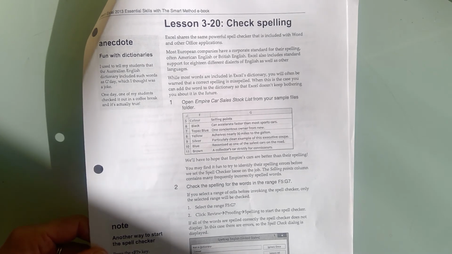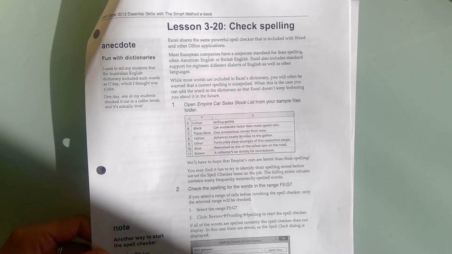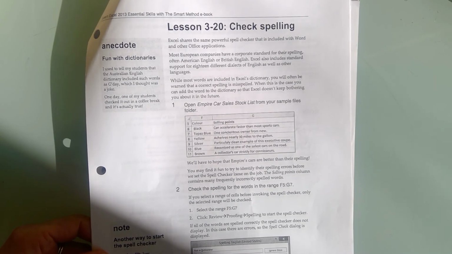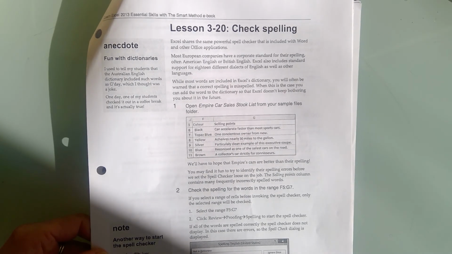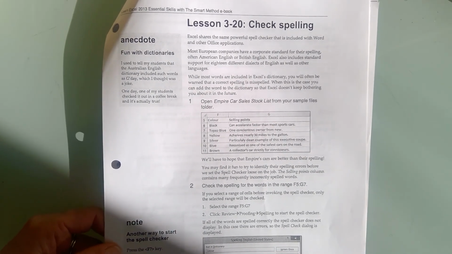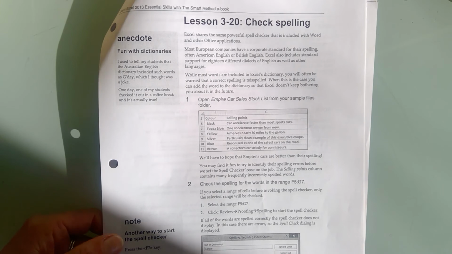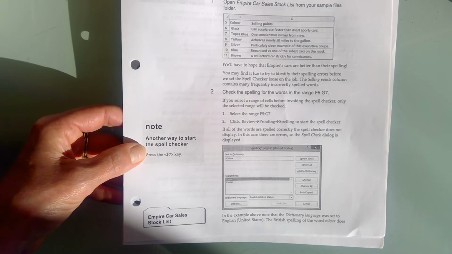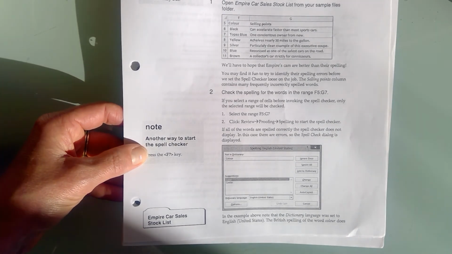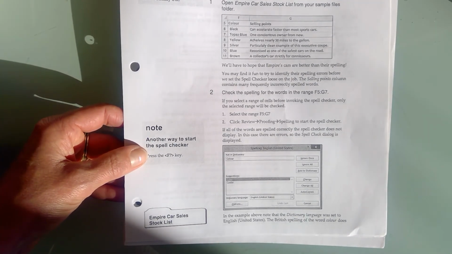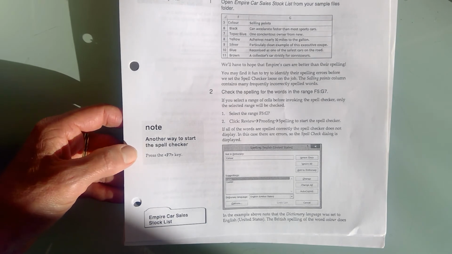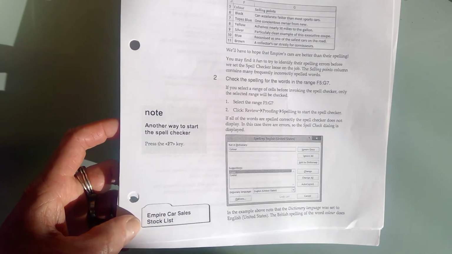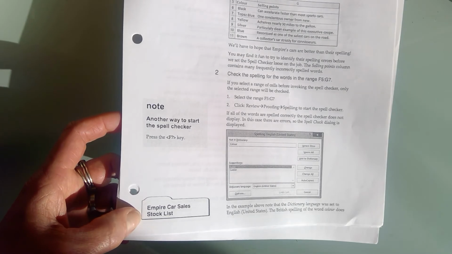Just as in Word and PowerPoint, Excel always lets you also check the spelling. It's not as important because we don't have as many words usually in Excel, but it's still useful to note. So lesson 3.20 tells you how to check the spelling. Another way to use the spell checker is with the F7 key. That's the same as it would be in Word and as it is in PowerPoint. So F7 will right away pull up the spell checker. For this lesson, open Empire Car Sales stock list.